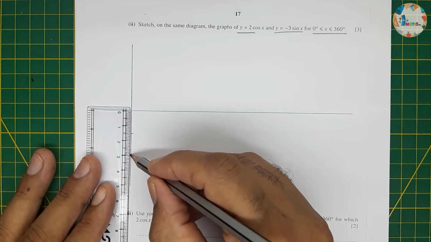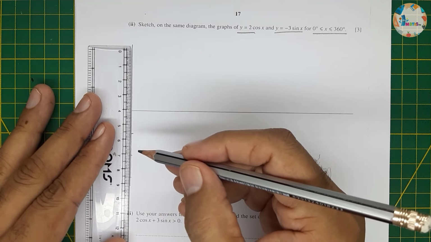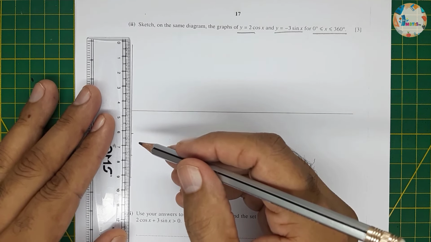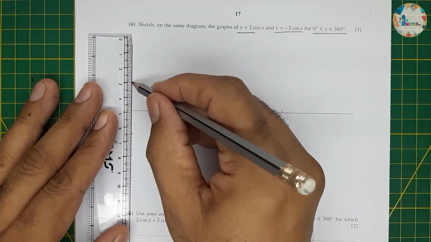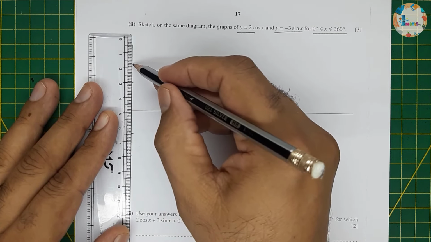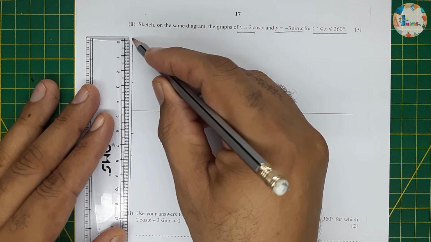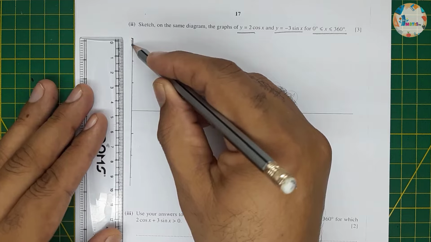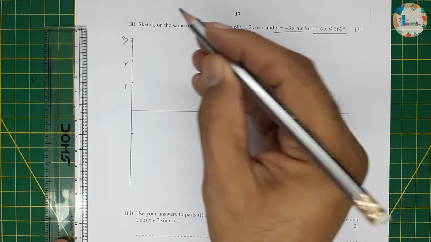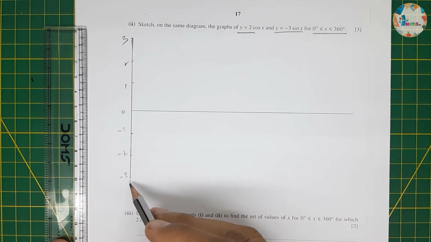and 2 and 3. So this one also we can take as 1 and 2 and 3 up to this one. So roughly we have drawn this as 1, 2, 3, and this will be -1, -2, and -3, and this will be 0.